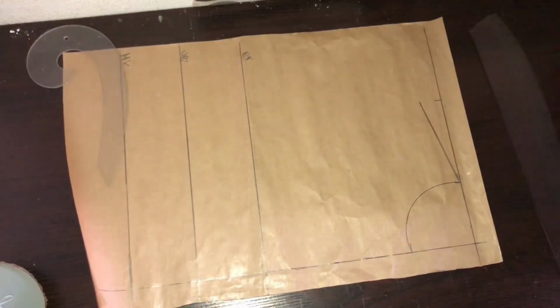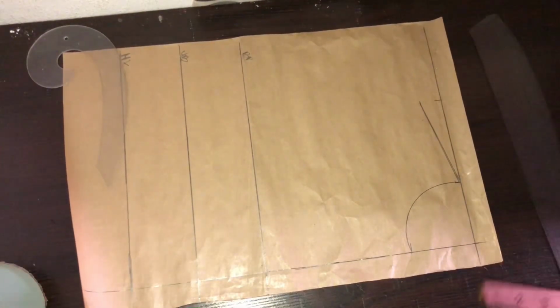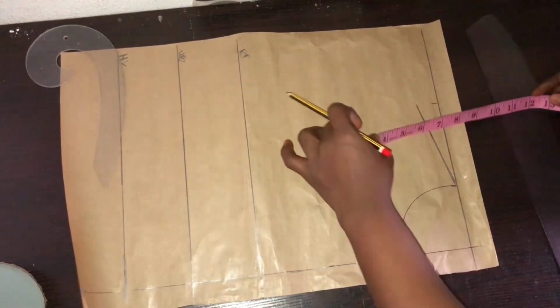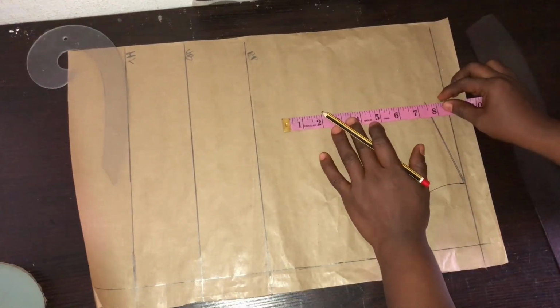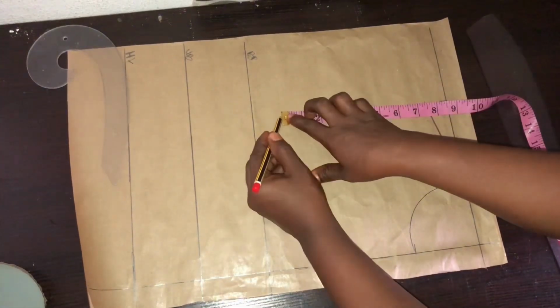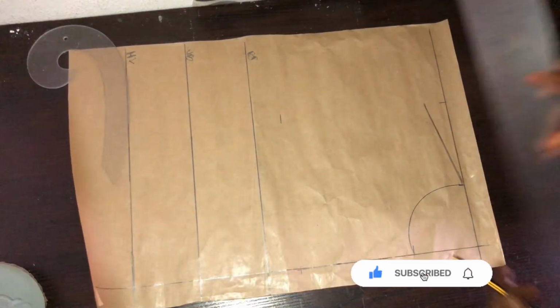The next thing I have to do is to get the chest line. To get your chest line, you divide your bust by 6 plus 1.5. The bust I'm working with is 36. 36 divided by 6 is 6, plus 1.5, that's 7.5. So now I'll come down here and mark 7.5 for my chest line. So now I'll connect this line.